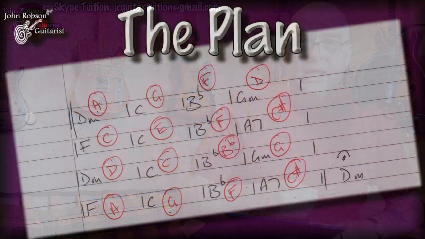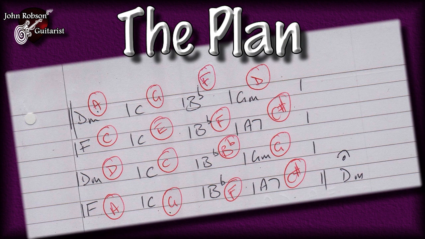Anyway, we've got an idea now of how to figure out what notes are in the chords. The next thing to do is to draw up a plan. I did one. Here it is. There's the chord sequence, and you can see that the notes that I've circled in red are the notes that I'm going to target in the solo. I'm going to use those as the main focal points of any solo that I play.